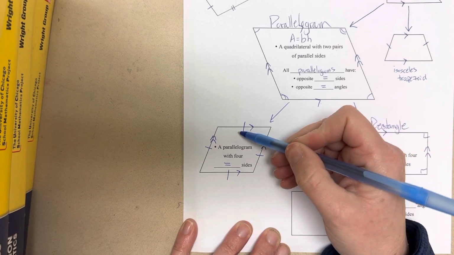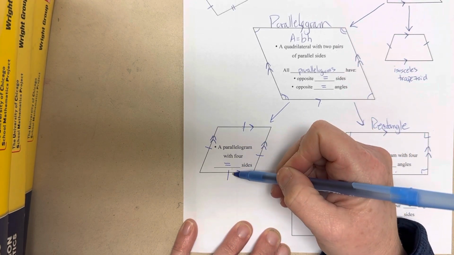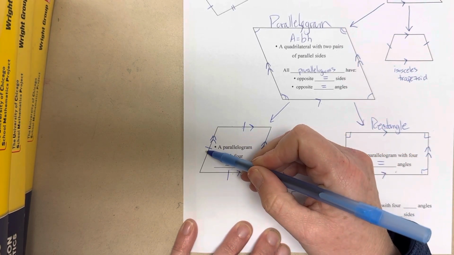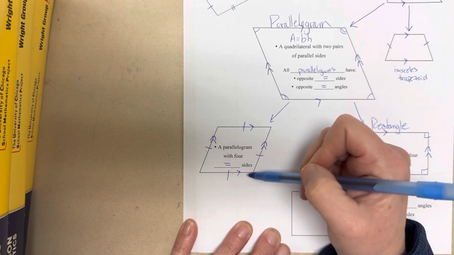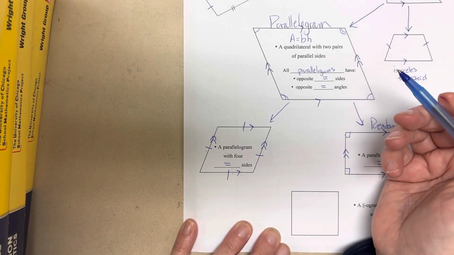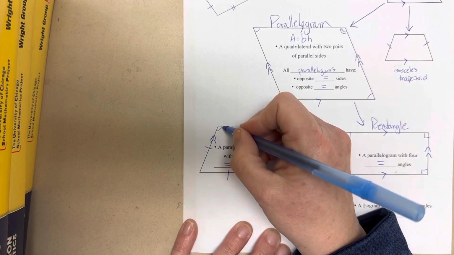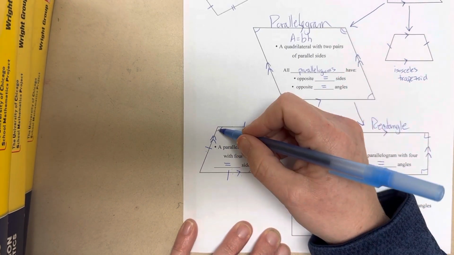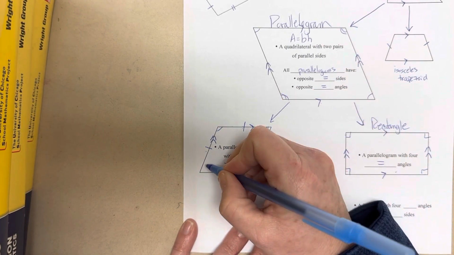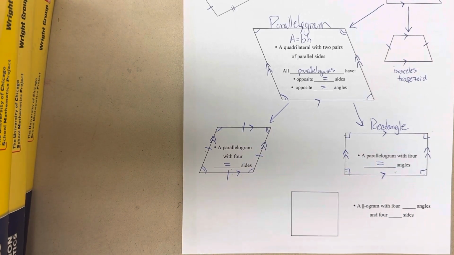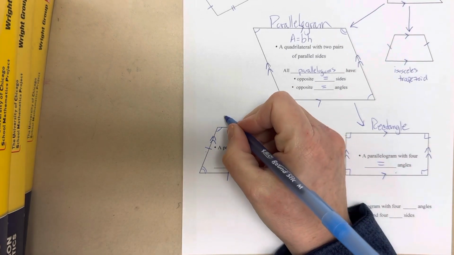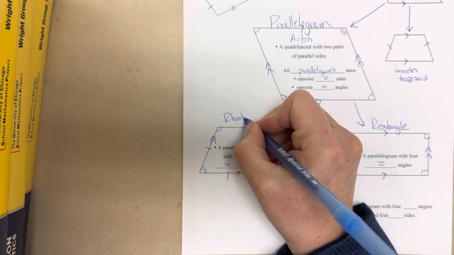Just like trapezoid, it's 1 pair of parallel sides. Just like quadrilateral, it's 4 sides. And just like polygon, all sides are straight. Now, just like parallelogram, this angle is equal to this angle, and this angle is equal to this angle. You won't be tested on the angles, but that is something geometric. Here's where it gets interesting. This is called a rhombus.